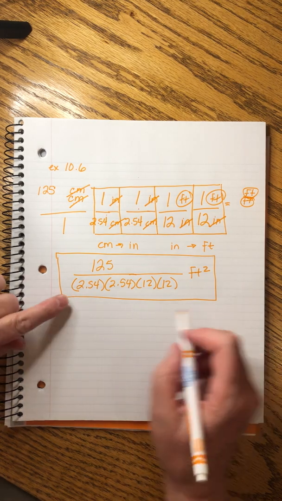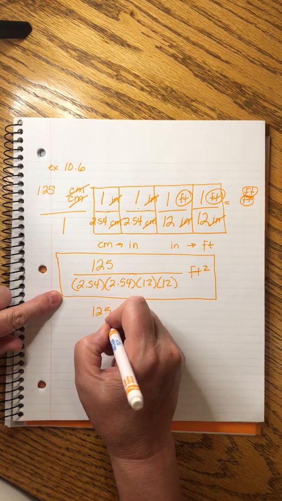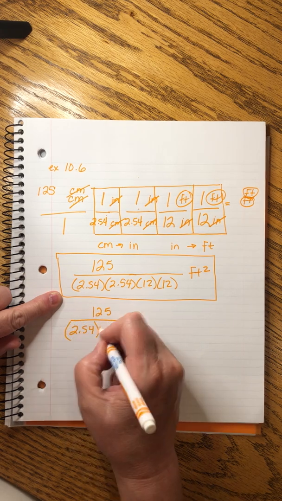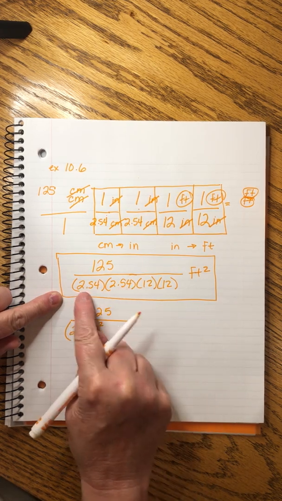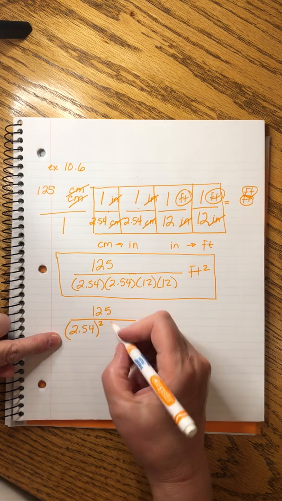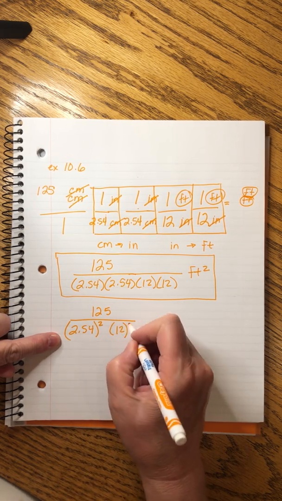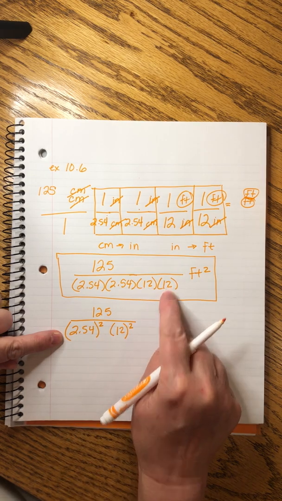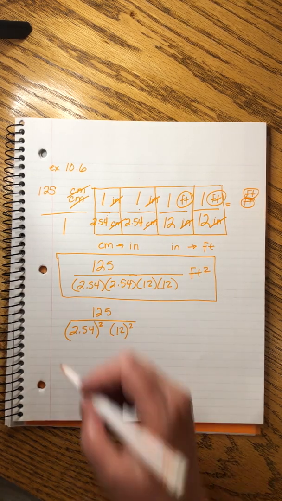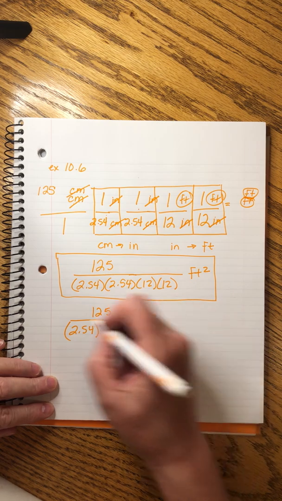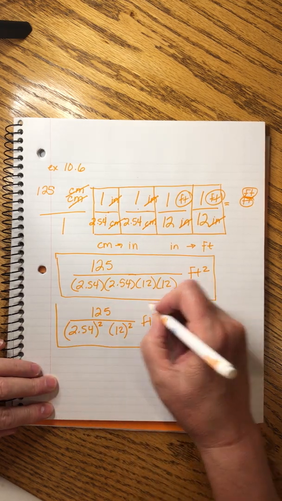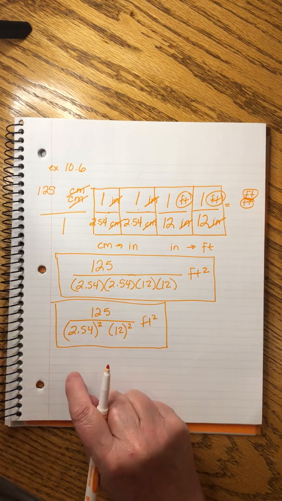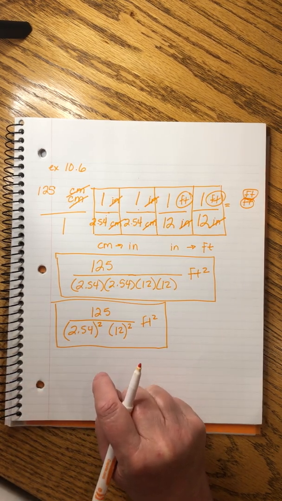Another way we could write this that is equally correct is to use an exponent to simplify the fact that we're multiplying twice 2.54 and twice 12. Okay, so this is also perfectly valid. Do it whichever way you like. If you use the exponents and John doesn't, just check to make sure that it all is turning out properly.